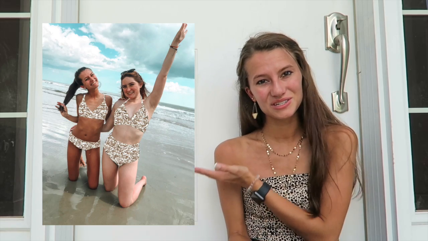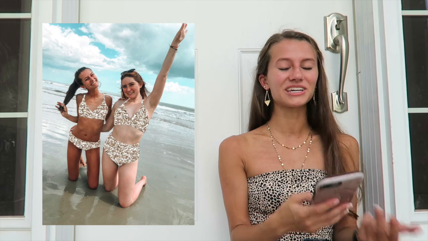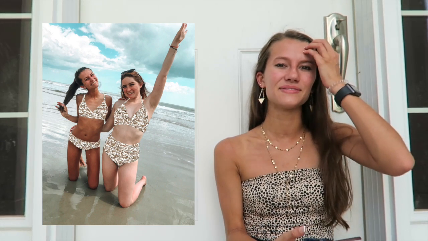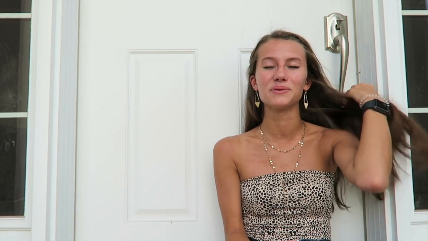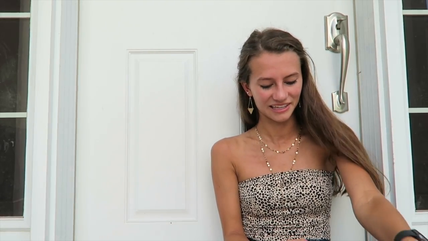So here is the finished product, I guess. I think it's really cute. It's becoming really popular, and you could actually do it with anything that's not even like glitter. You could do it with a pattern if you wanted, but glitter's just really popular lately.